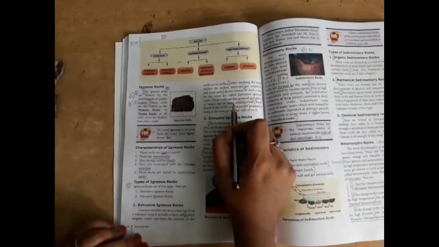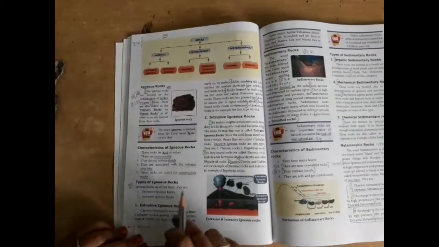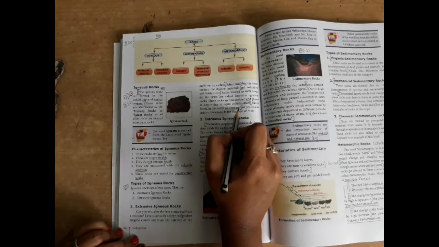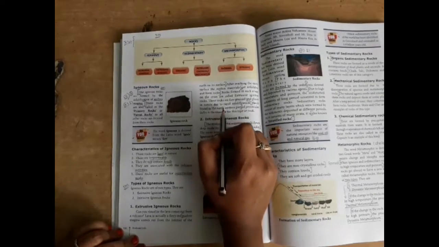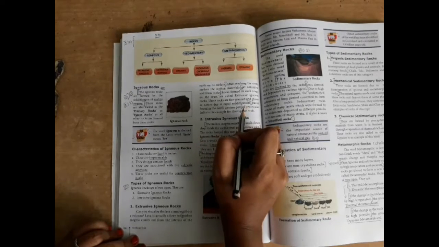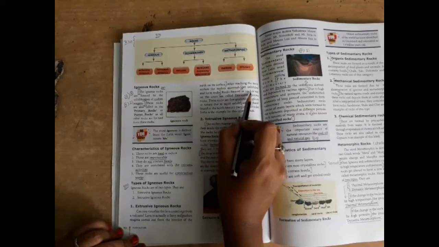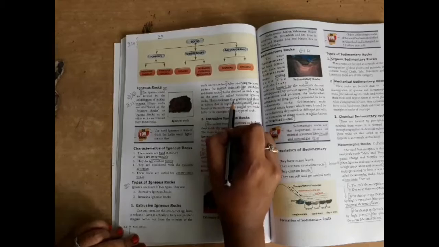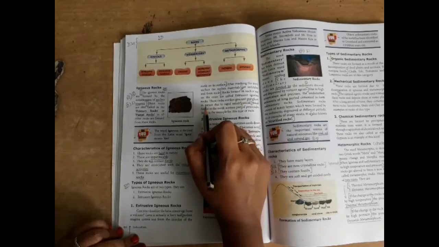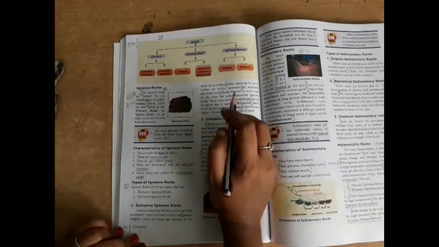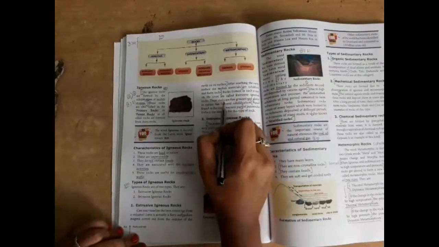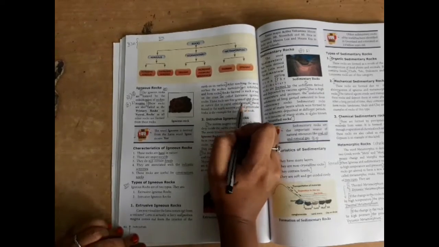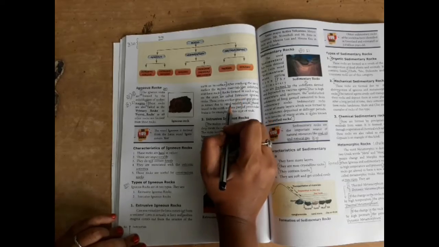An example of extrusive igneous rock is basalt, found in the northwestern part. Rocks formed in such a way on the crust are called extrusive igneous rocks. These rocks are fine grained and glassy in nature due to rapid solidification. Fine grained means finely grained material. We all know the rocks are solid in nature.